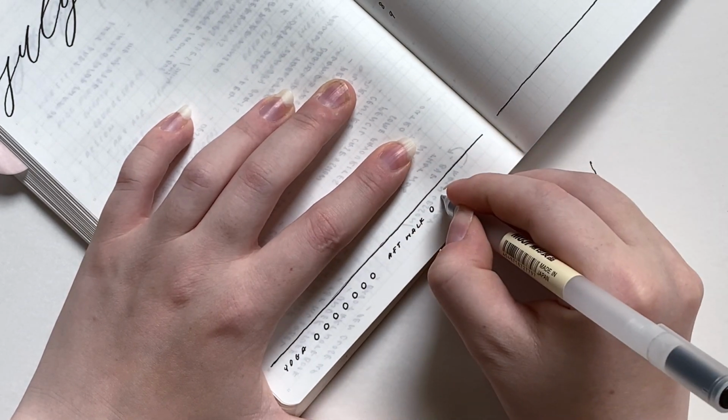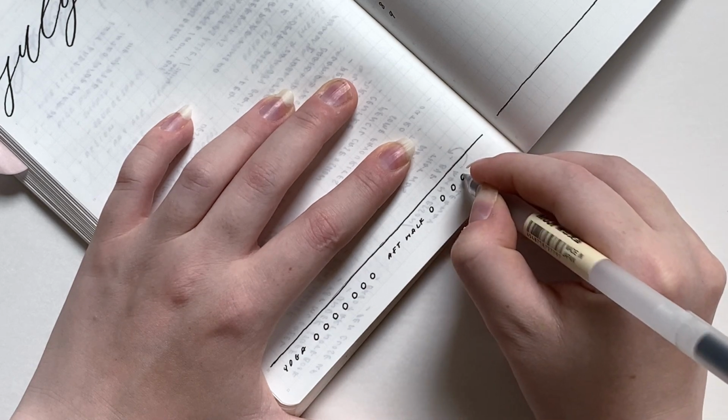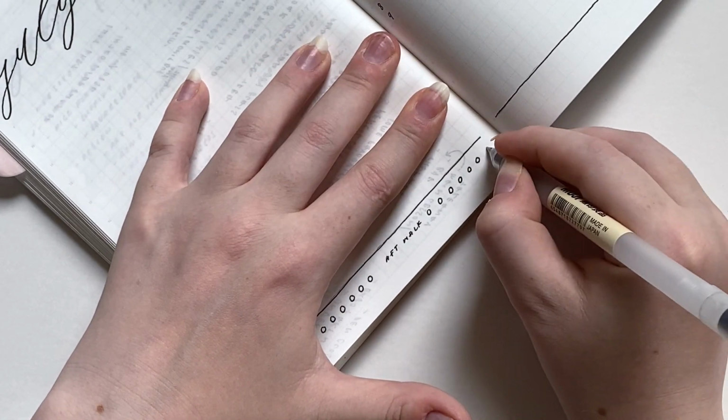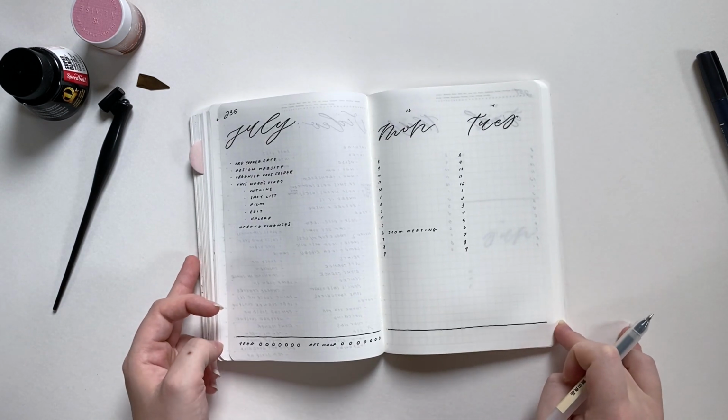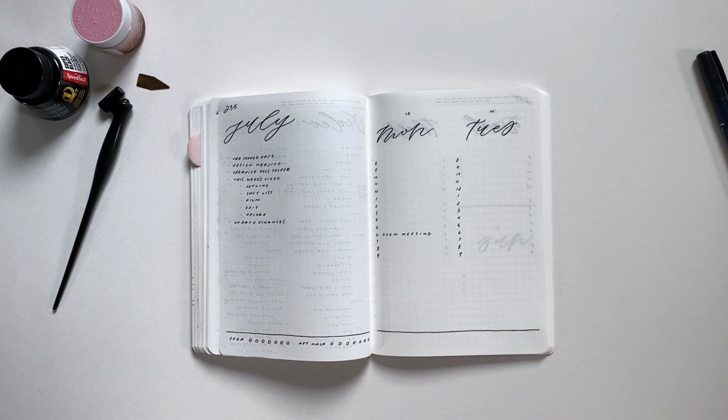You could make it a section for one thing you're grateful for each day, maybe recording the meal that you're making for dinner or anything kind of like that. It's a great way to record small things without taking up a lot of real estate on the weekly spread.